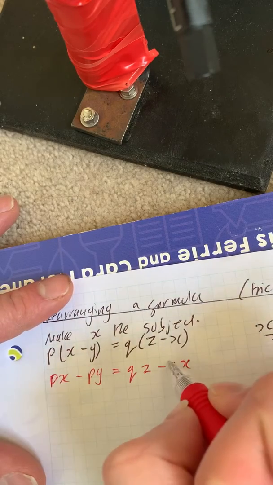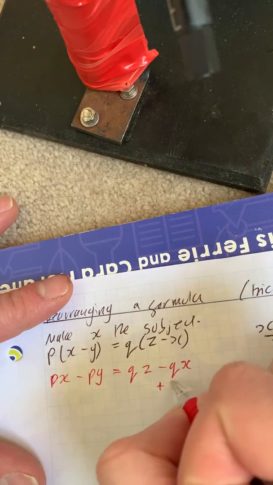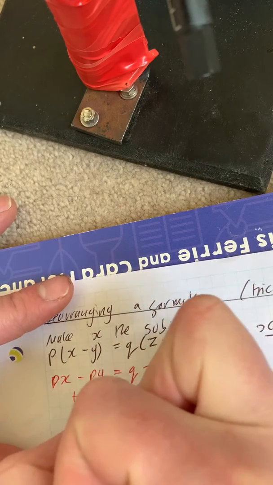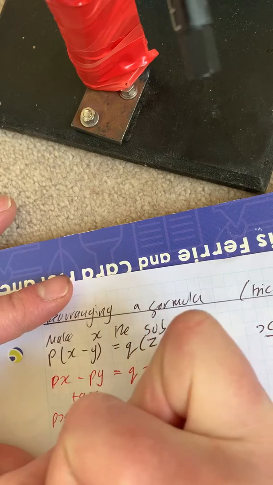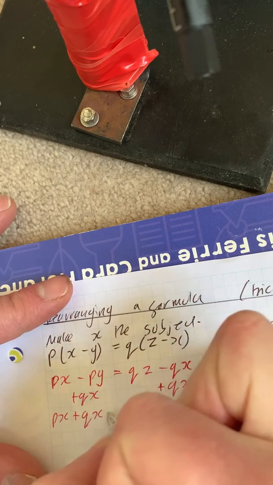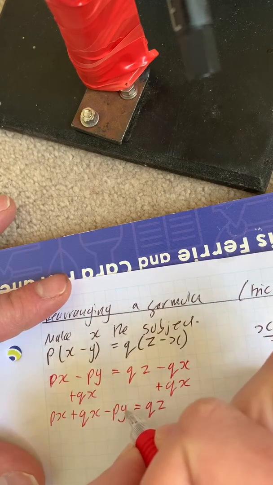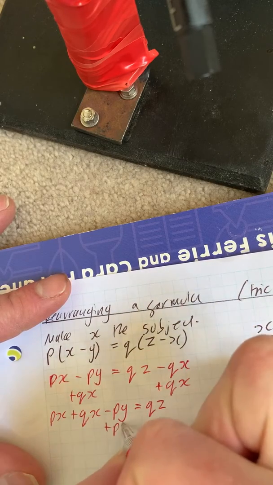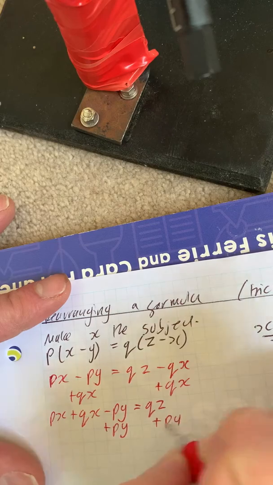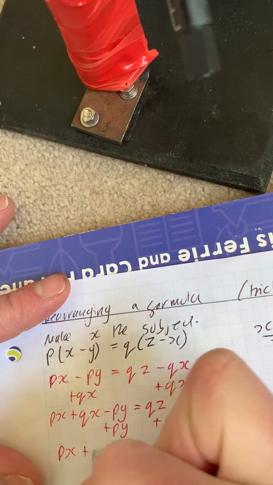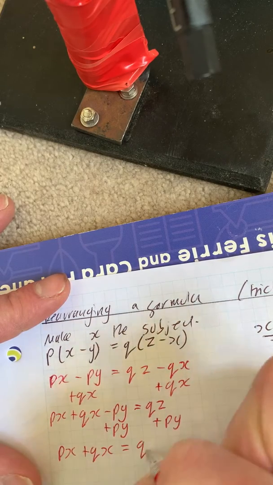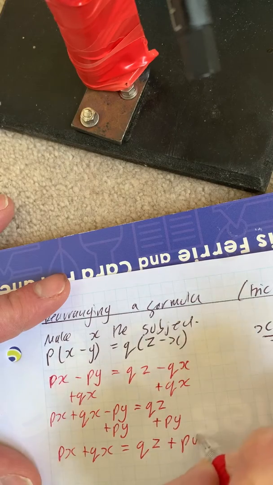I would get rid of this and put it on the other side because it's a negative. So if we add qx to both sides, we've got px, add qx, minus py is equal to qz. Get rid of this minus py by adding py to both sides. So I've got px plus qx is equal to qz, add py.